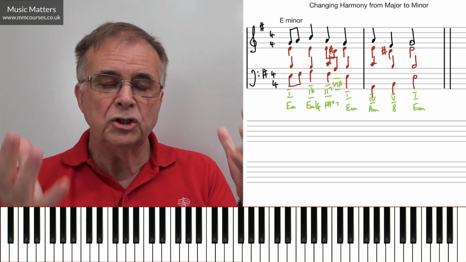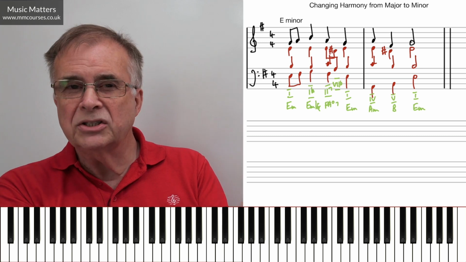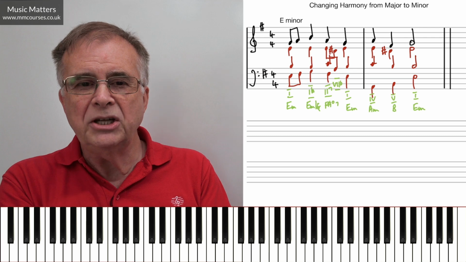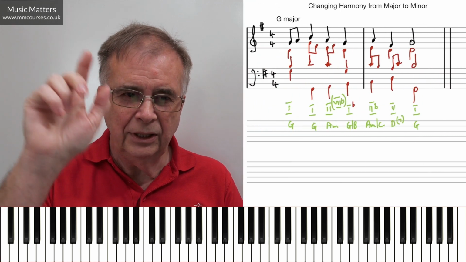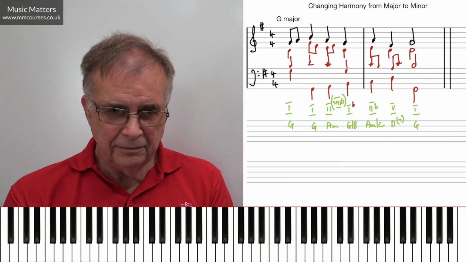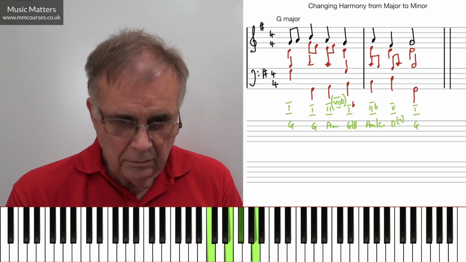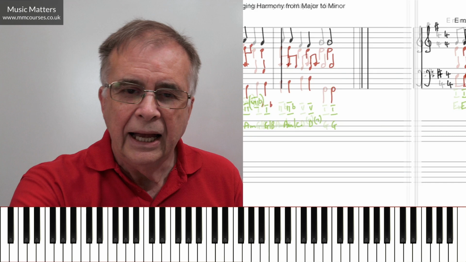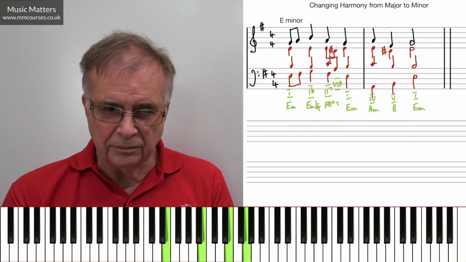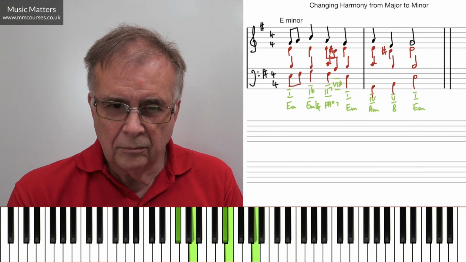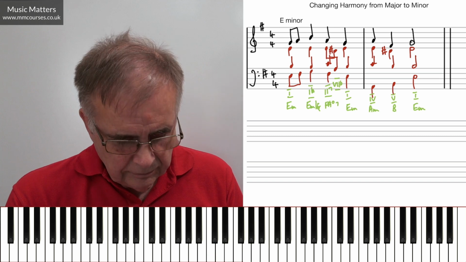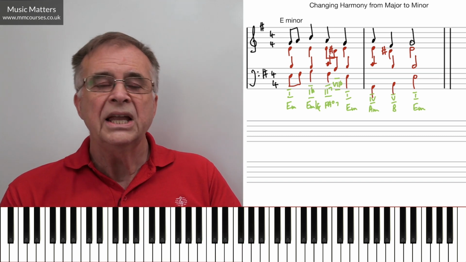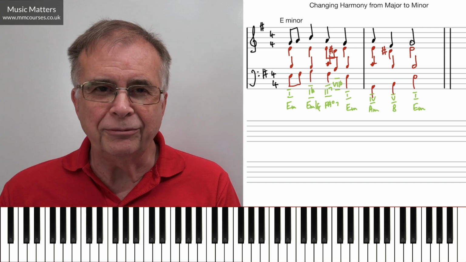So just showing you how the same melody can sometimes work superbly well, whether it's in the major key or its relative minor. So here's the G major version we did. And here's the E minor version. So I hope that's been helpful.